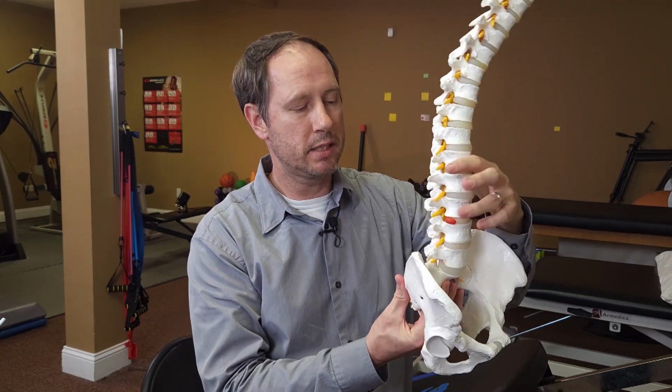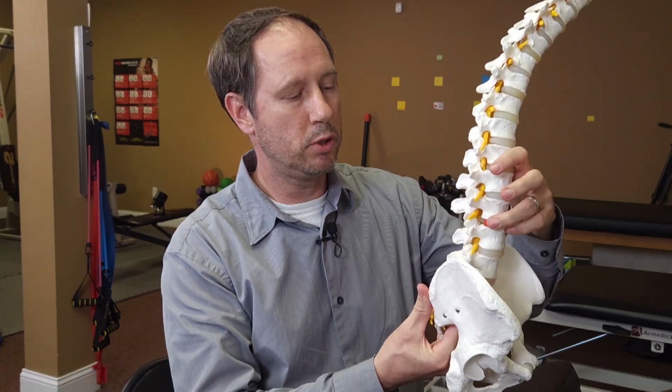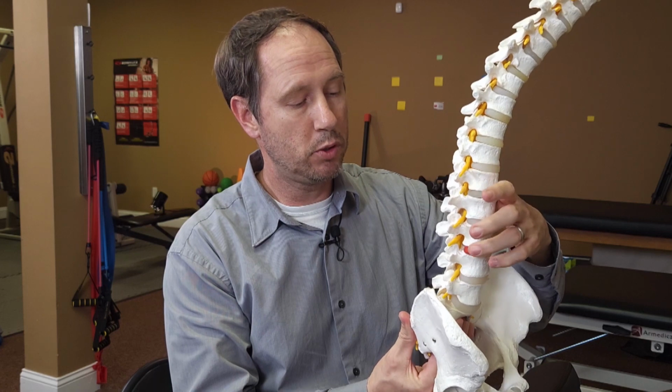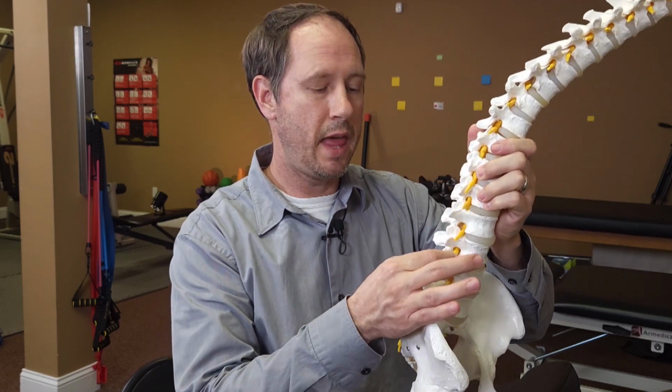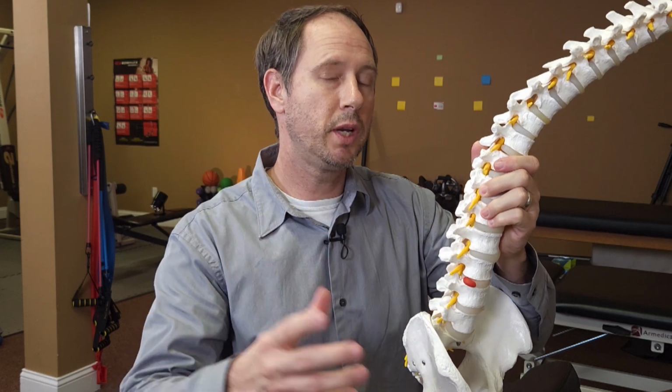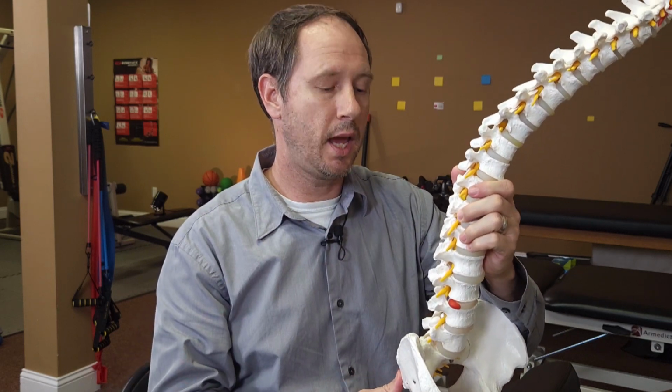On this side of the model, we've got a disc bulge. This bulge is bulging out. This in itself can be very painful. And if the bulge goes far enough, it could hit some of these nerves, and that could irritate this nerve and give us a pretty nasty pain down into the leg.